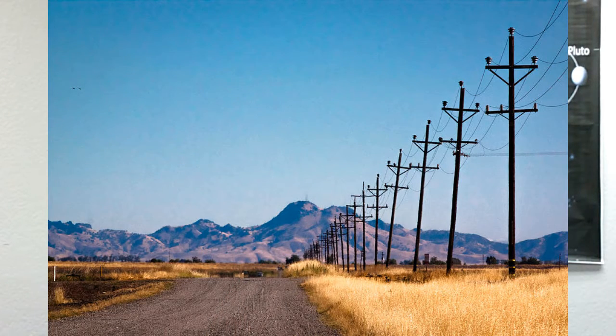I'm sure you've all noticed the tall poles alongside the roads. Do you know what's on top of those poles? The top has wires that carry electric current. These wires carry electric current all the way to your home. But what is an electric current?